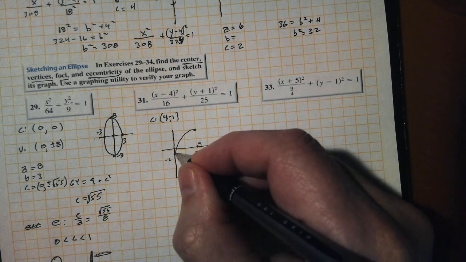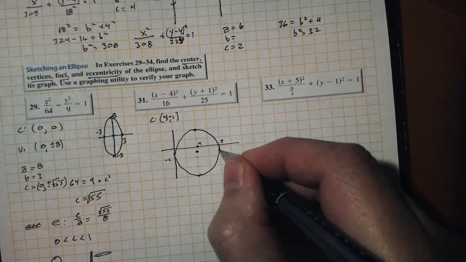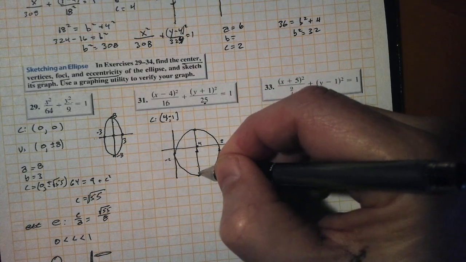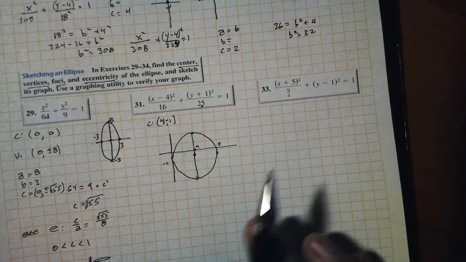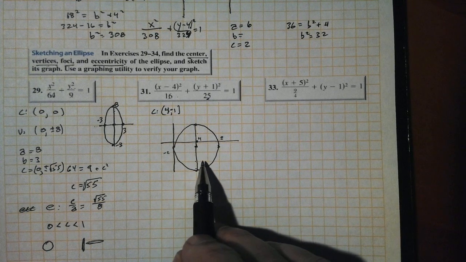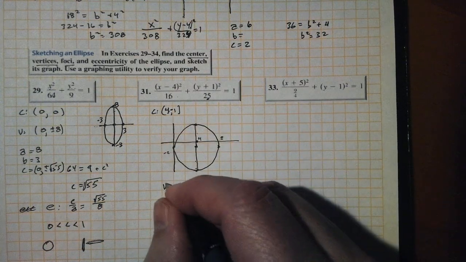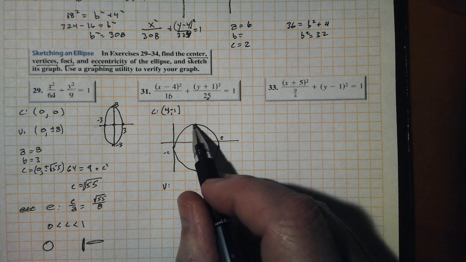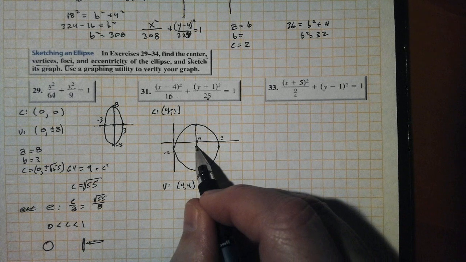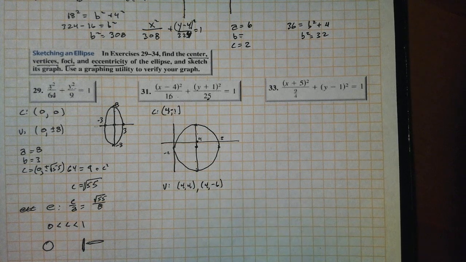We got something like this, which is pretty circular, so I'm going to make sure the major axis is here. There's our major axis because 5 is bigger than 4. Okay, so we've got the center, we've got the graph already. I'm looking for the vertices. The vertices from 4, -1, we went up 5. Up 5 would get me to 4, 4. From 4, -1, we went down 5. That would get me to 4, -6.